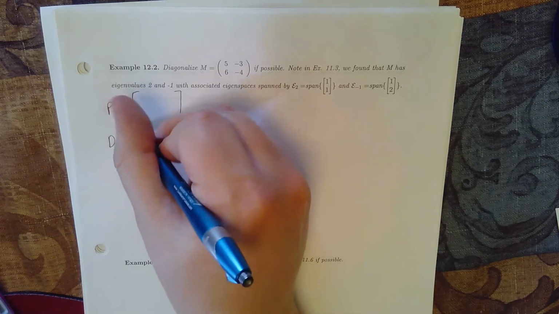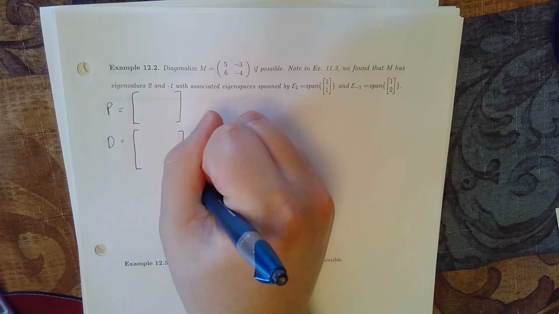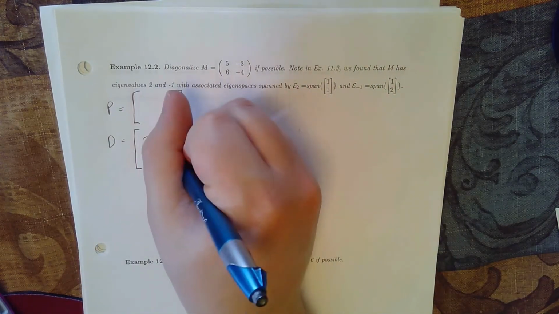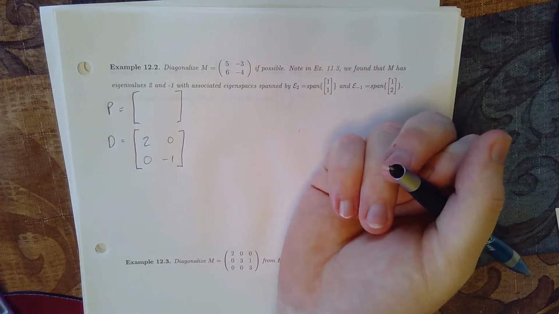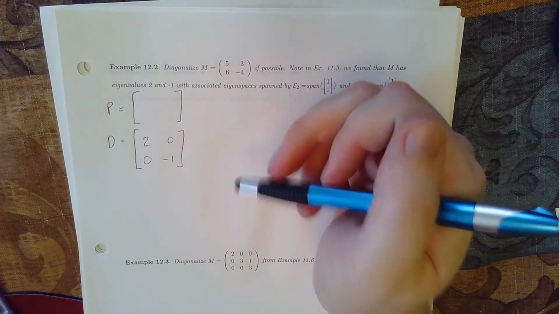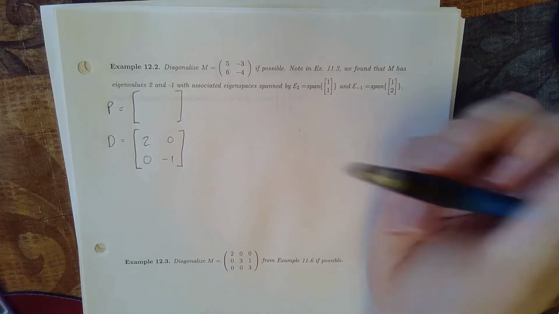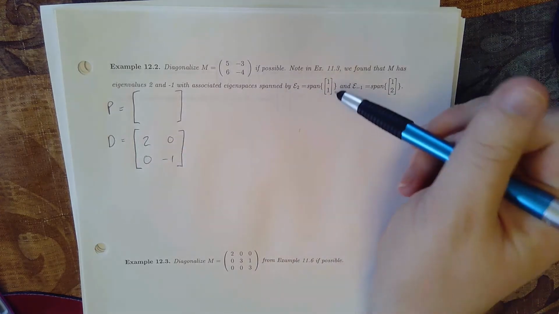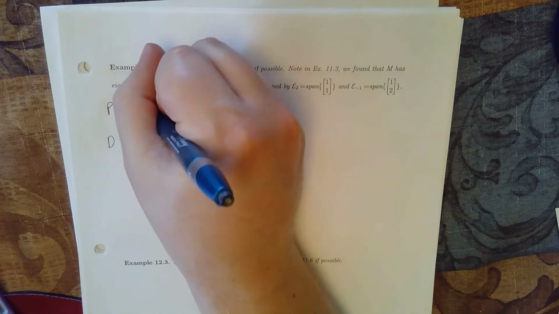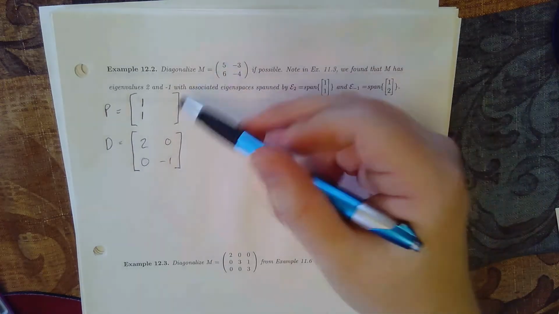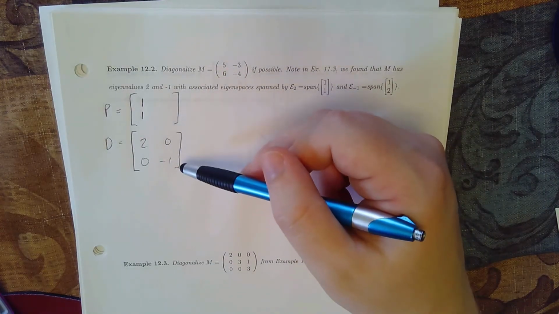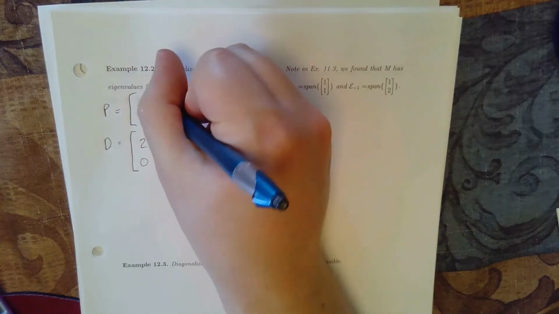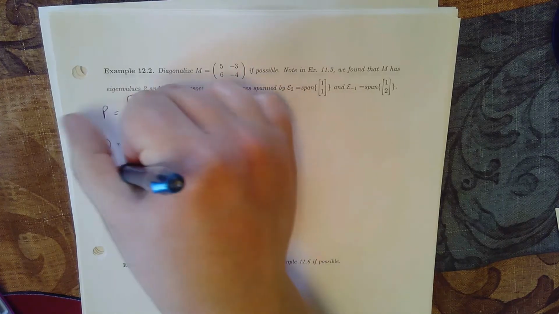So I usually like to go ahead and get D in order first. And since we have eigenvalues of 2 and negative 1, we'll go ahead and do 2, 0, 0, negative 1. Now our columns of P have to be the eigenvectors associated with each of those. So the first column of P, since I have an eigenvalue of 2 in the first column of D, is going to be 1, 1. And for our second column of P, because the second column of D is associated with the eigenvalue of negative 1, we need to have 1, 2 as the entries there.